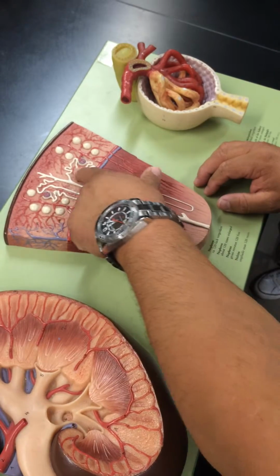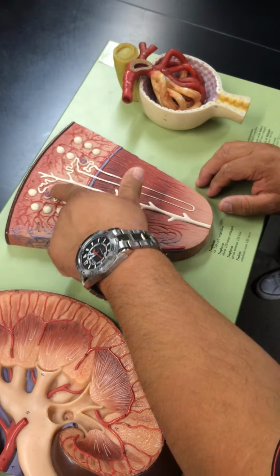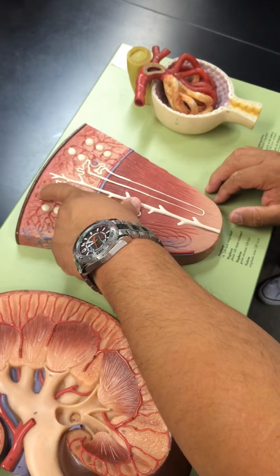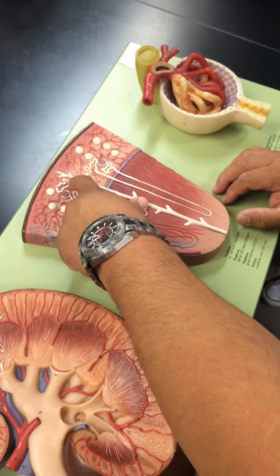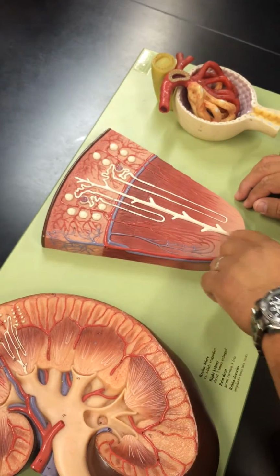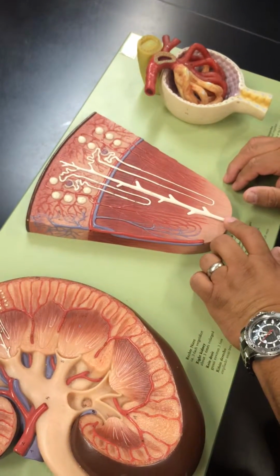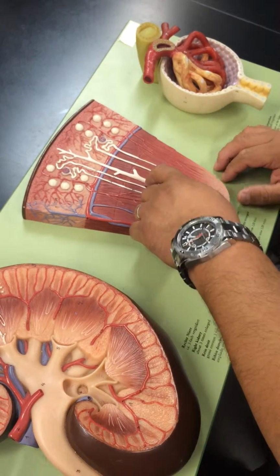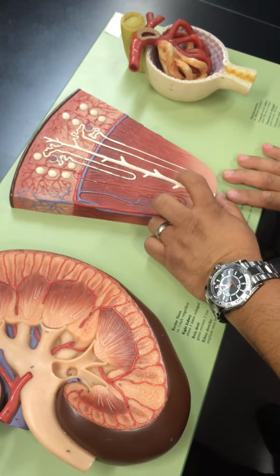Then as you make your way back up, if we go back to this one, here's the distal convoluted tubule. In the distal convoluted tubule, you can still have reabsorption and secretion as well. Eventually this dumps into the collecting duct, which will transport that urine to the minor calyx. Now the only thing that we can do here is take out water. That would be under the influence of ADH.